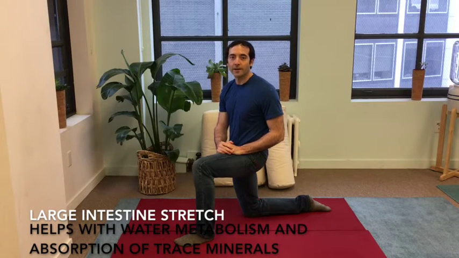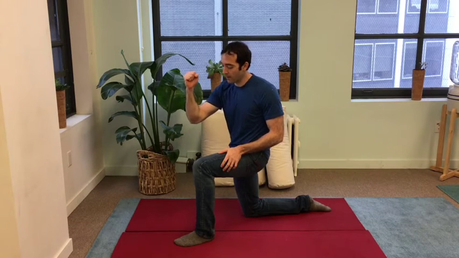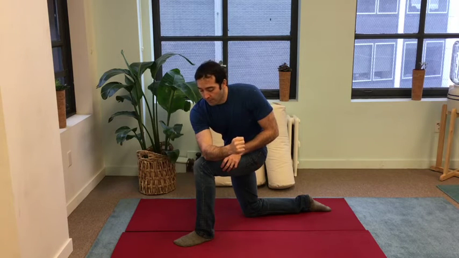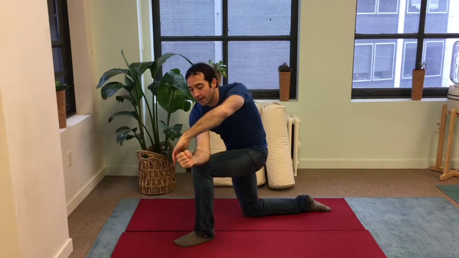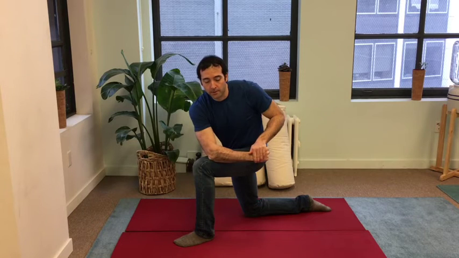All right, we're back again. We're going to stretch our large intestine. The meridian runs through the back of the shoulder, pretty similar and pretty close to the small intestine, but we're going to change the rotation a little bit. To do that, we're going to be in a nice lunge position. I'm going to take my right arm and elbow and place it right on top of my knee. And here's the stretch. My right arm is going to roll out away from my body and take my left hand and pull it back towards my left hip.